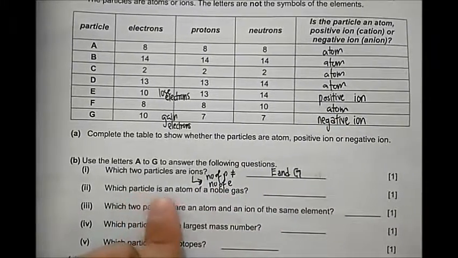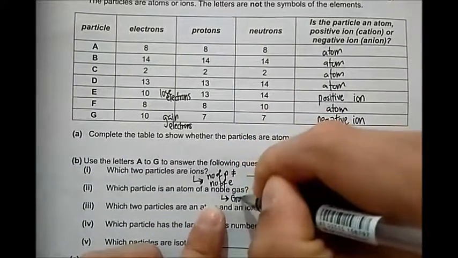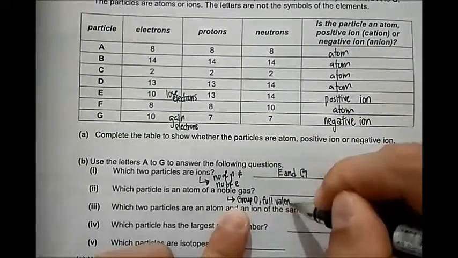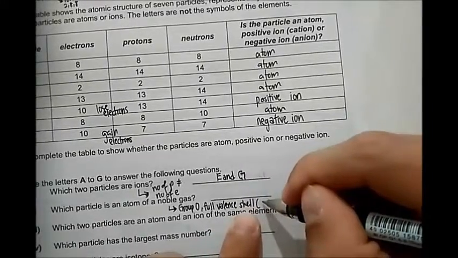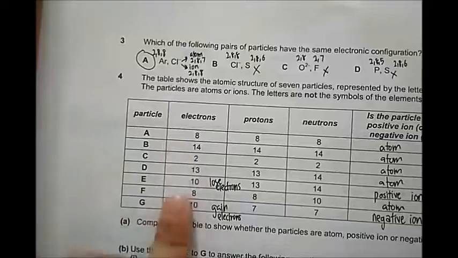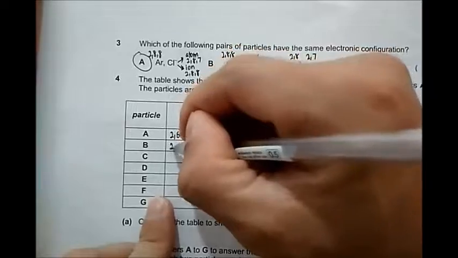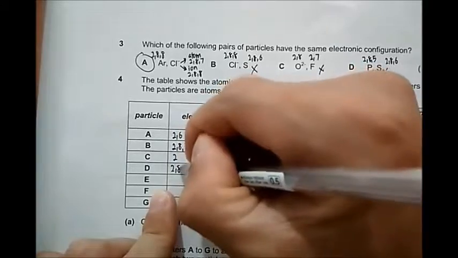Okay, which particle is an atom of a noble gas? Noble gas belongs to group 0. They have a full valence shell, meaning that it is either 2 or 8 on the outermost shell. So we're going to look at the electrons here and write down the electronic configuration. Based on 8, it is 2, 6. 14 is 2, 8, 4. 2 is 2. 13 is 2, 8, 3.